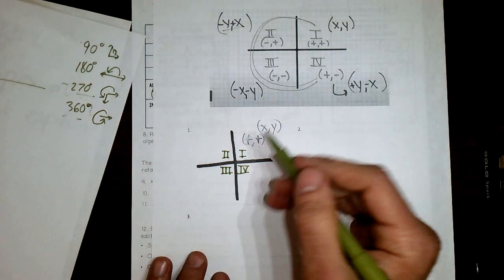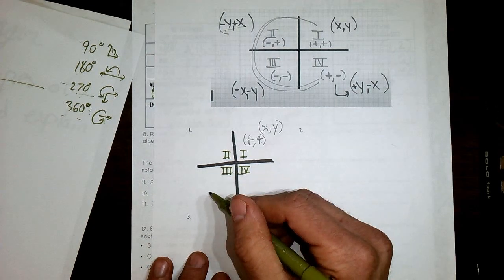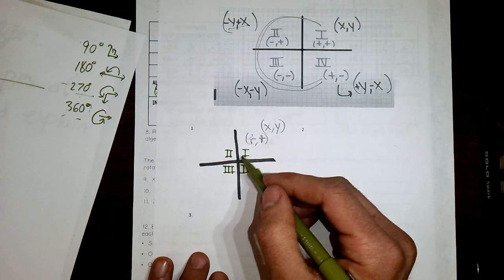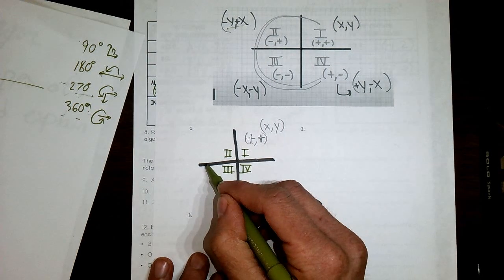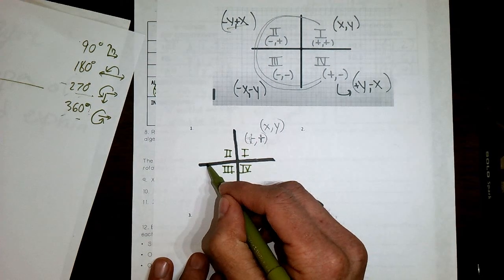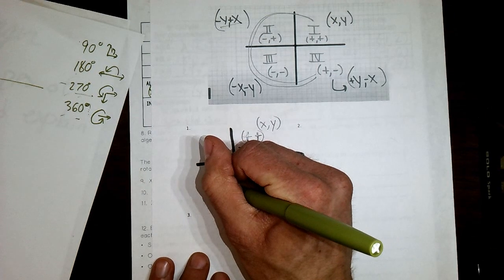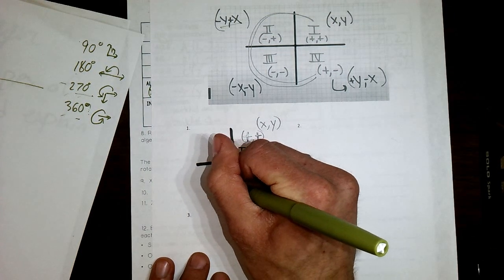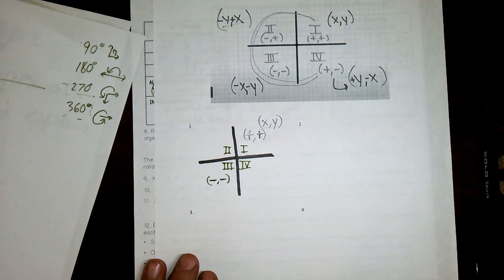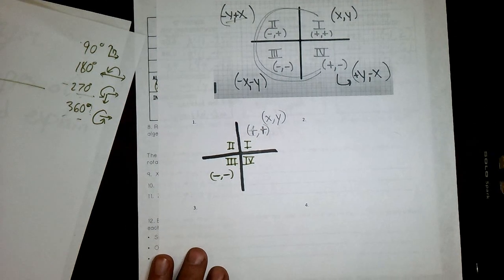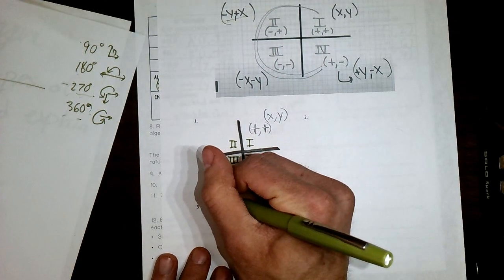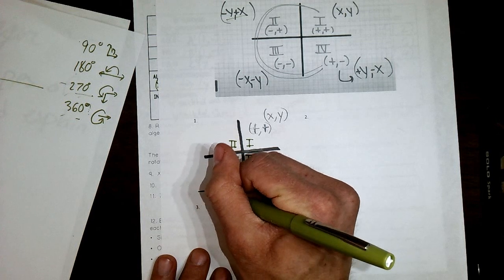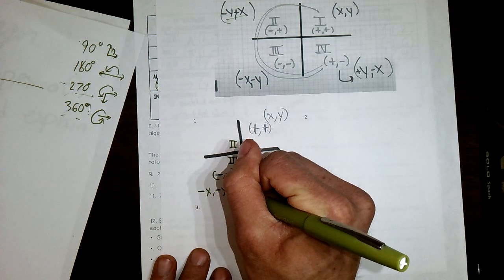Now let's go to quadrant 3 because it's kind of like the opposite. Okay. Negative, negative, exactly, because I'm moving to the left and I'm moving down. Negative, negative. Okay? And so the way that rule is going to be written is negative x, negative y.